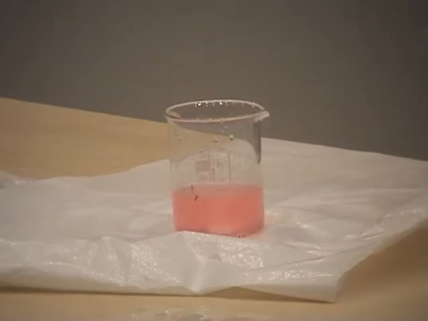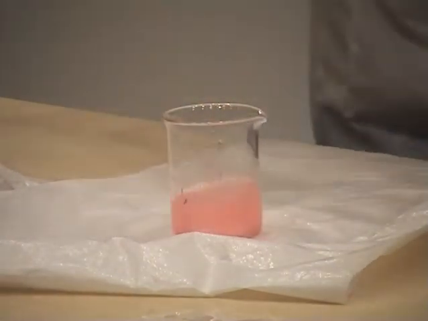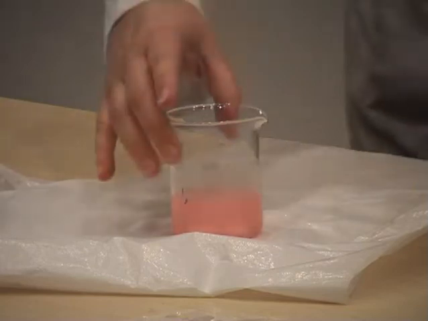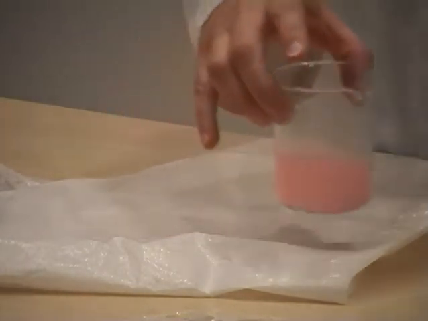Oh, that was a bit of a disappointment. That's not what I heard. But this one's dead red. That's a bit disappointing. I think we just have to forget about that.